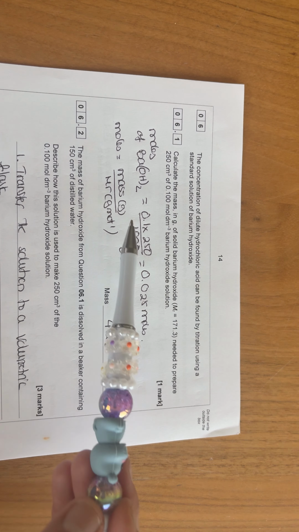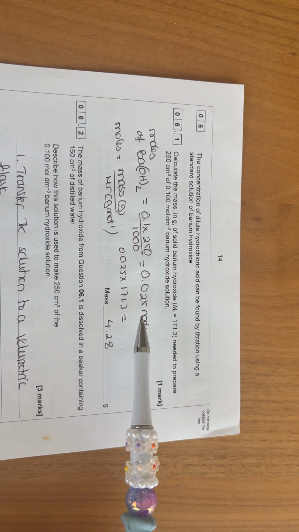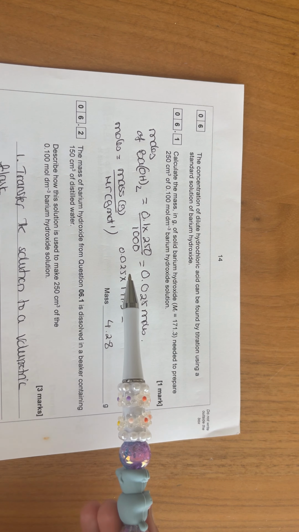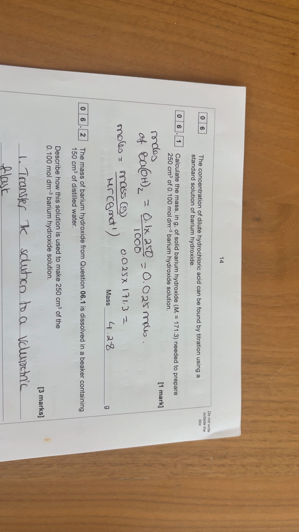Moles equals mass over molar mass. So if you replace the values there, you got moles 0.025 times the molar mass, and gives you the mass in grams, which is 4.28.